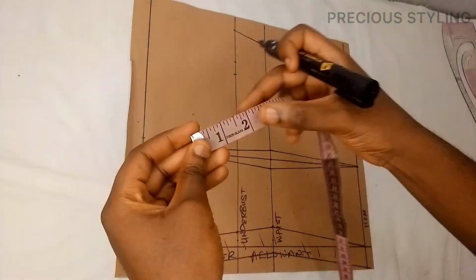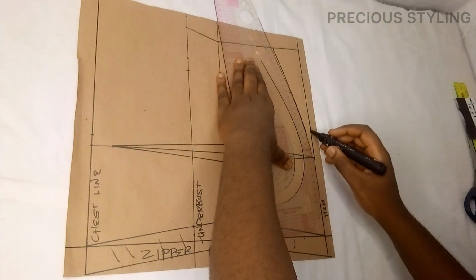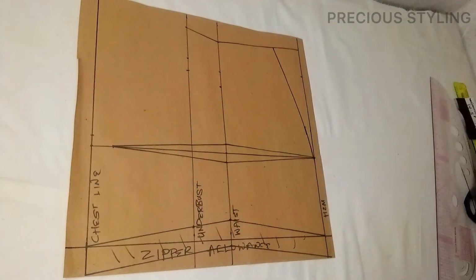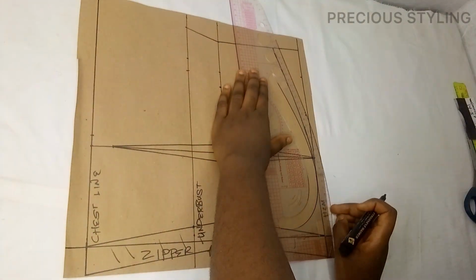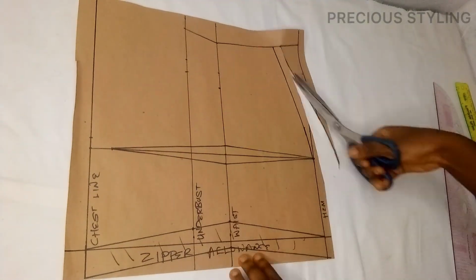At this point here, I'm going to come up by 2 inches, and I'm going to be creating a curve just like I did at the front. And I'll be giving 0.5 inch allowance to the bottom of my pattern. And I'll just cut this out.